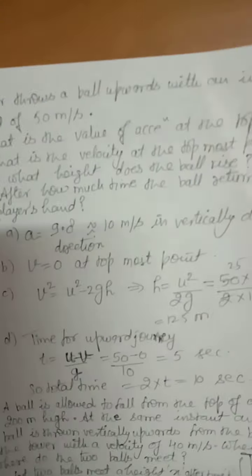Now for calculating how much height it will rise, we will apply the third equation of motion, because if we throw the body with the initial speed u, it will keep on going up till the velocity becomes 0. So we have v square is u square minus 2gh, and if we apply the formula and substitute the values, then we have h is u square upon 2g because v is 0. So after solving we get the value as 12.5 meter.